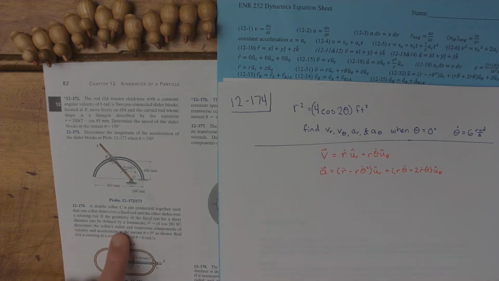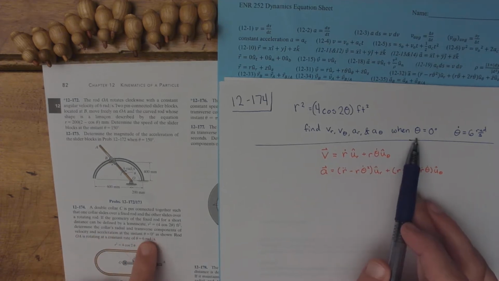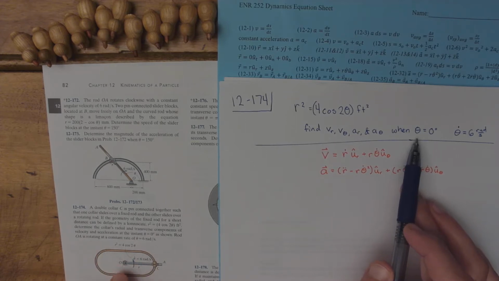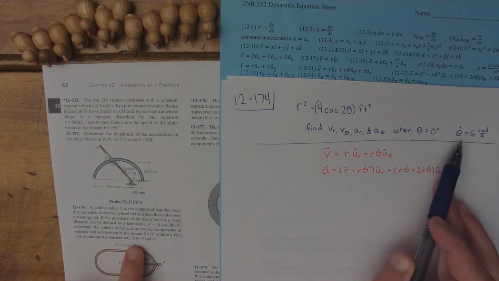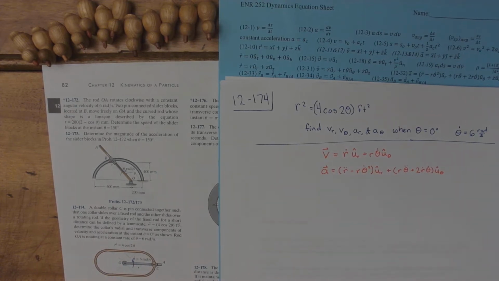Determine the collar's radial and transverse components of both velocity and acceleration at the instant theta is equal to 0 degrees as shown. Rod OA is rotating at a constant rate of theta dot is equal to 6 radians per second. Okay, so hopefully you're getting the hang of things by now.